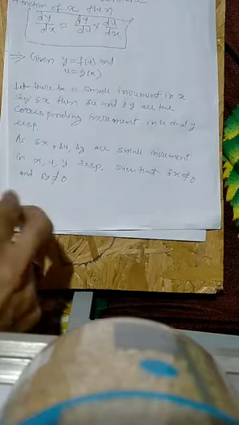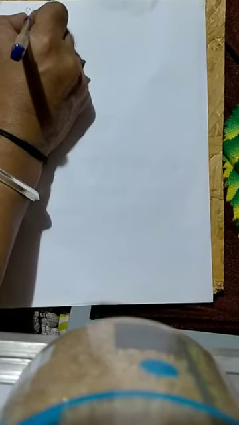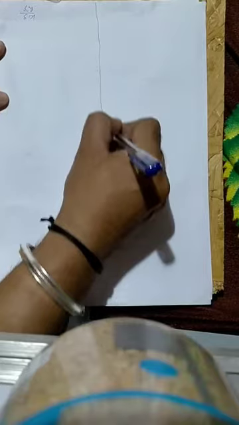Now for delta x not equal to 0 and delta y not equal to 0, we consider the term delta y by delta x.